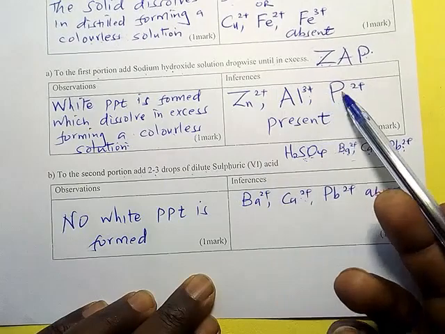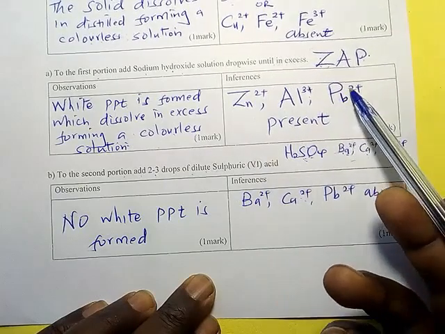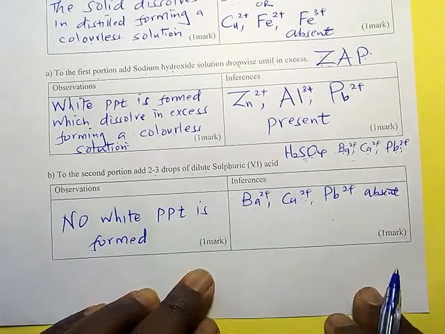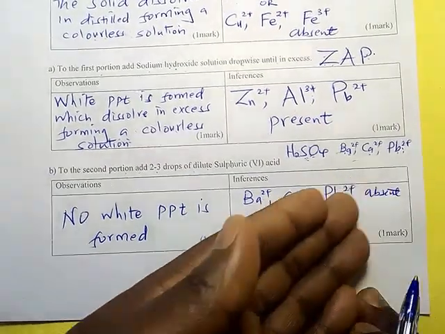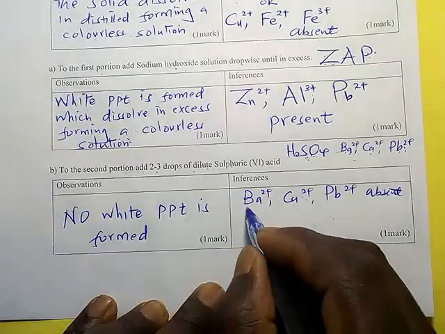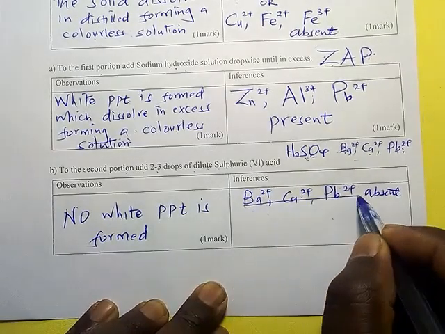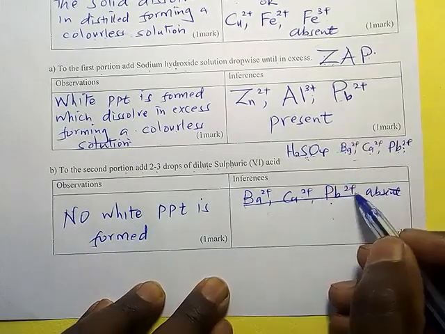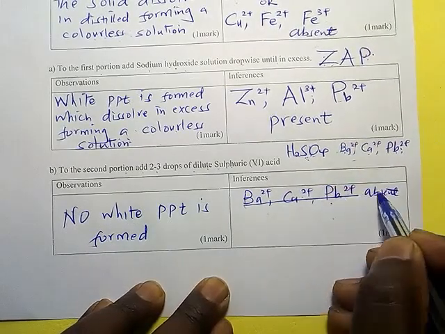But what was there? Here we said that lead is present, but here we have confirmed it is absent. This one is correct. You can write all of them as absent. It is accepted. But suppose these are absent, then what could be present? Lead is not present. It's absent.